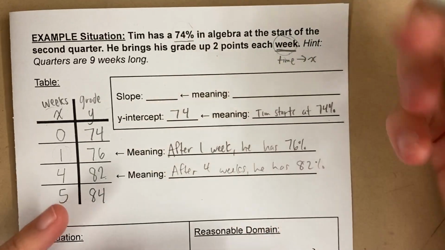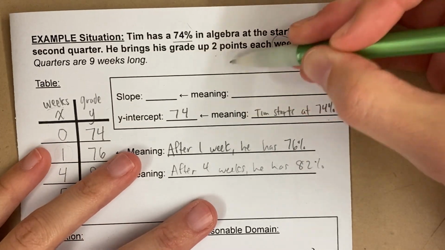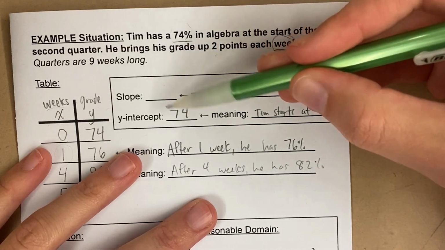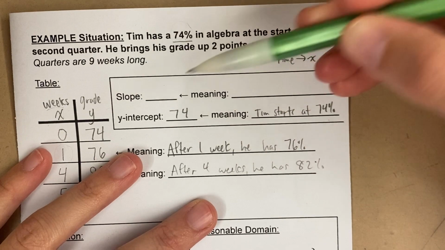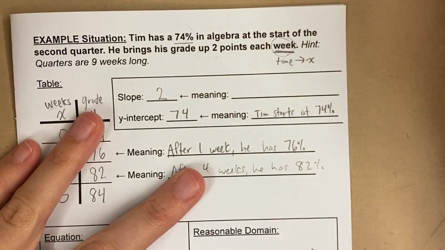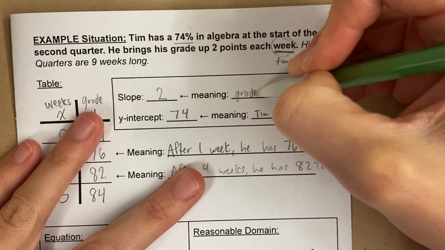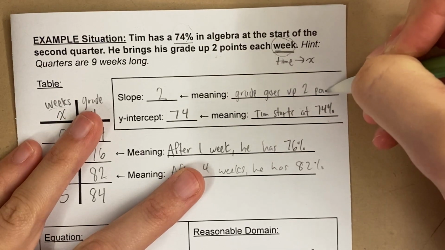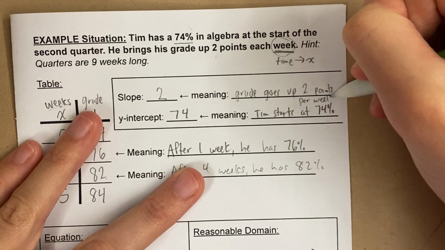Now, what's the slope here? The slope is how the graph is changing. When I'm graphing a line, the y-intercept is the starting point, and then the slope tells me how I'm moving. It's the same here. When I'm talking about numbers, the y-intercept is that starting point, and the slope is telling me how that number is changing. Well, 2 is being added each time. It's positive 2, because the grade is going up 2 points, and it's per week.